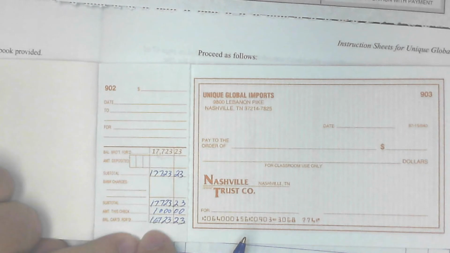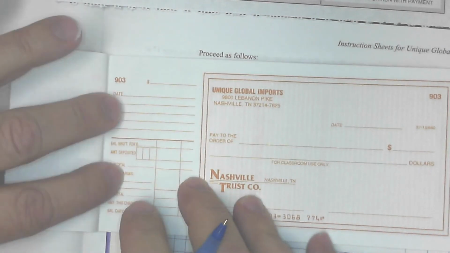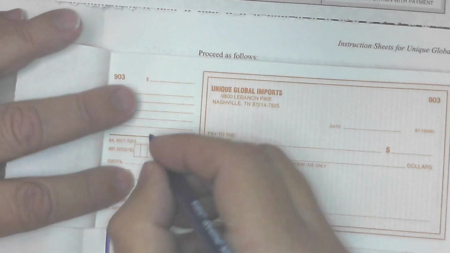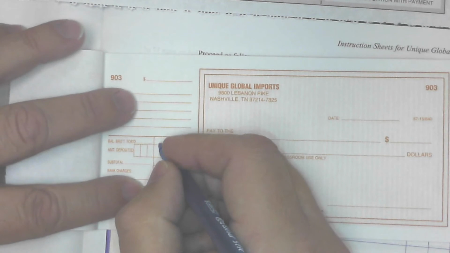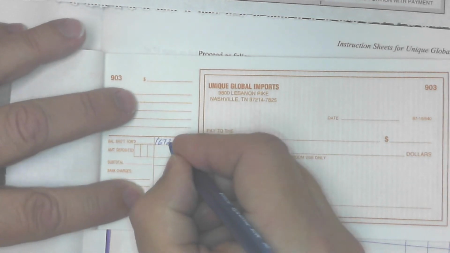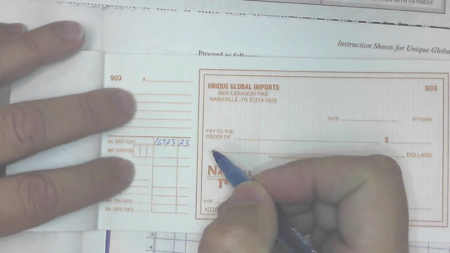Now we've got our new balance to carry forward, so we might as well just go ahead and update our balance forward here while we're thinking about it. 16,723.23. So we got to keep our balance updated.